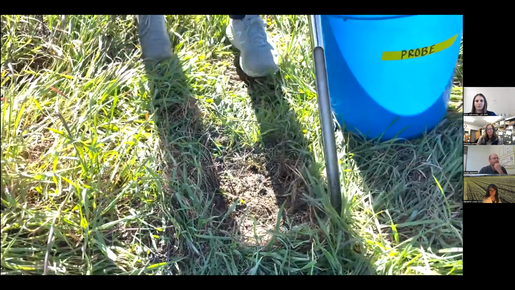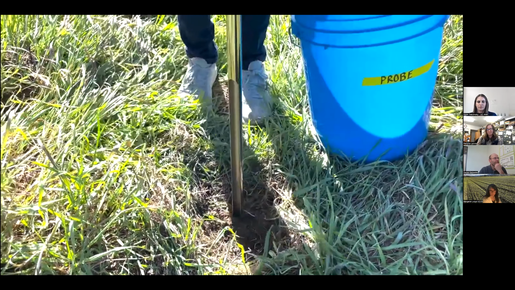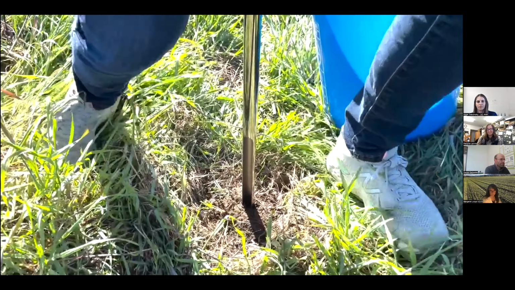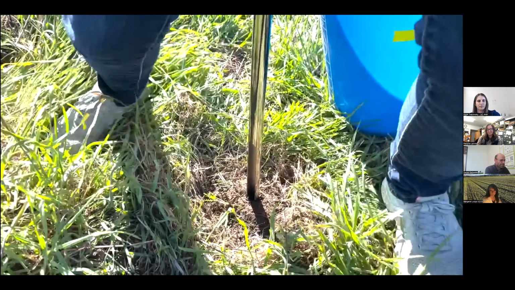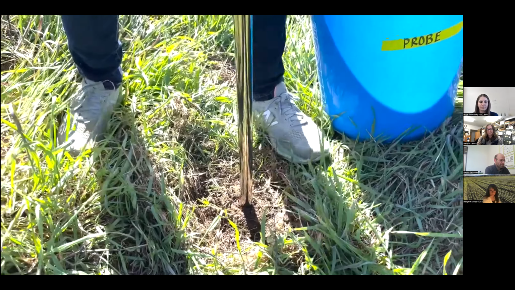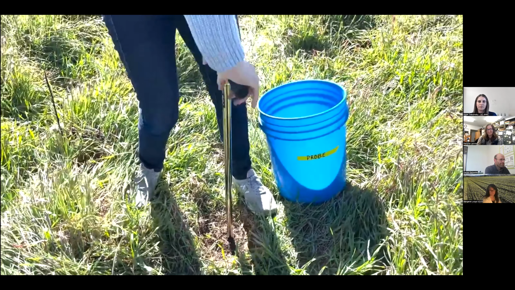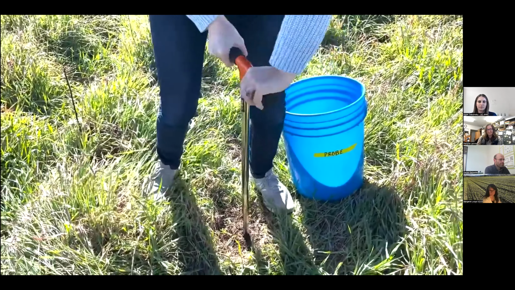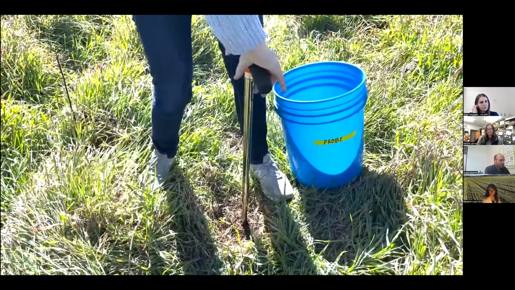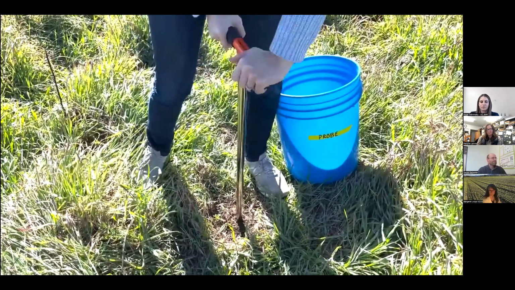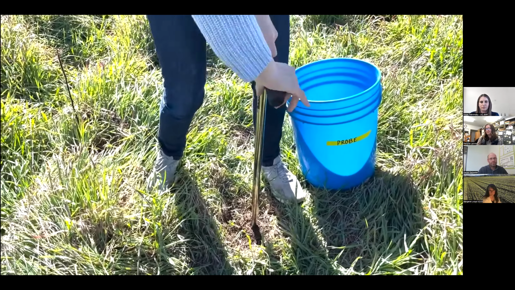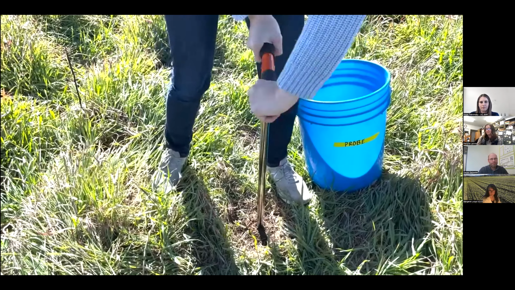So you can see we've removed some of the vegetation right from the top. And now what we'll want to do is insert our soil probe, and you can see it starts to go in pretty quickly and then it gets a little bit more tricky. So what you'll do is use these handles to keep rotating it into the soil, and that's going to allow you to get deeper into the soil to collect the amount of soil at 8 inches of depth, which is what we're going for in all of our samples today, using both different methods.